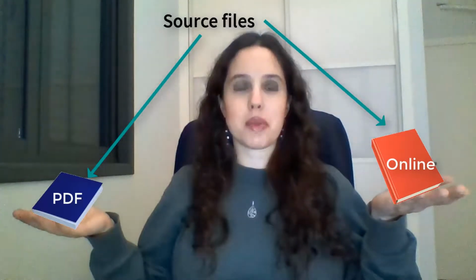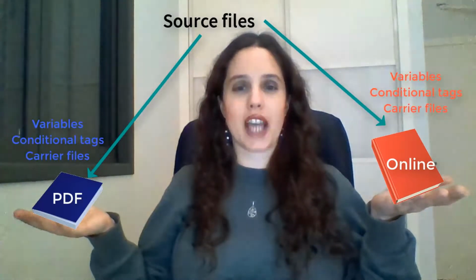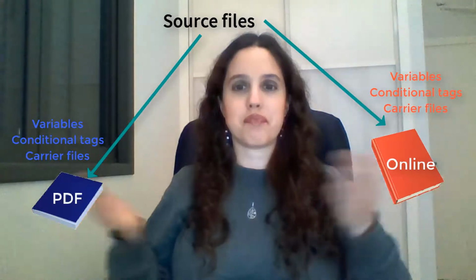We will include some differences between both books by using variables, conditional tags, and carrier files. By the end of today's lesson, you will have successfully created your first official technical writing document. Let's begin.